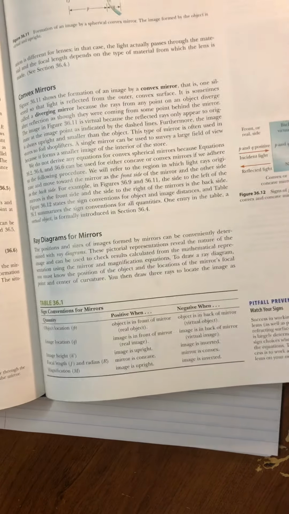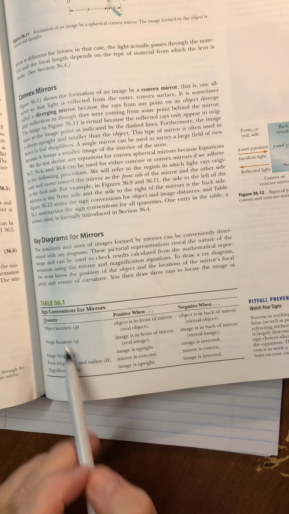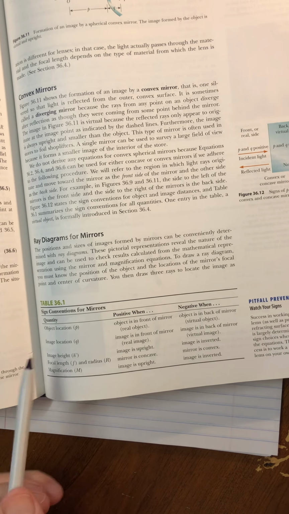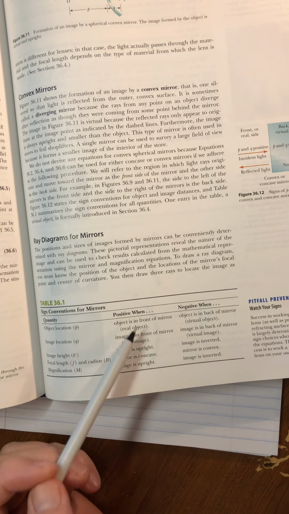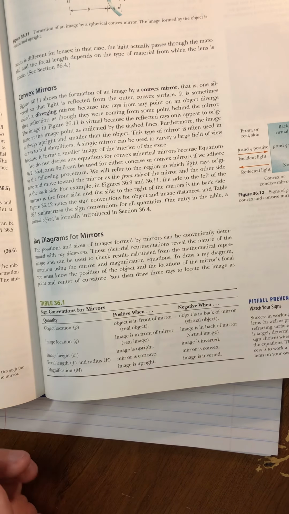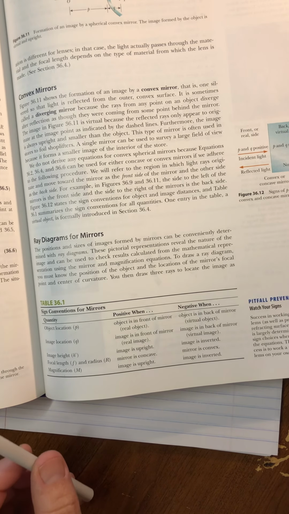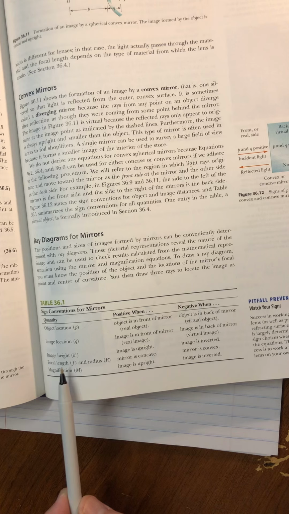Your book here has this little text box, table 1, and it says, okay, when are these values positive and when are they negative? Let me start with the easy one.